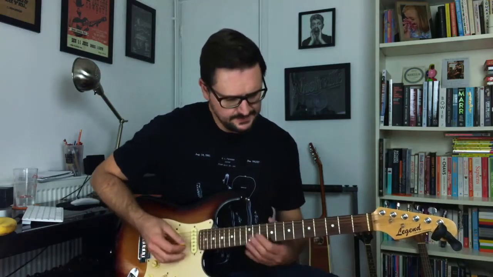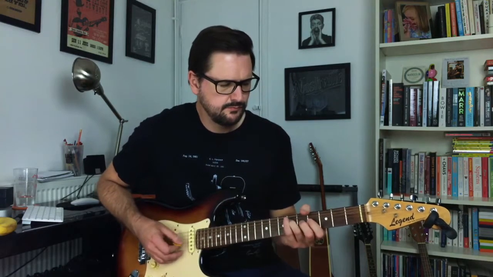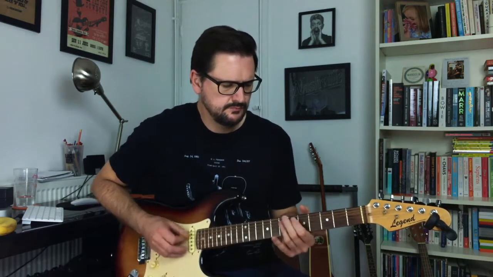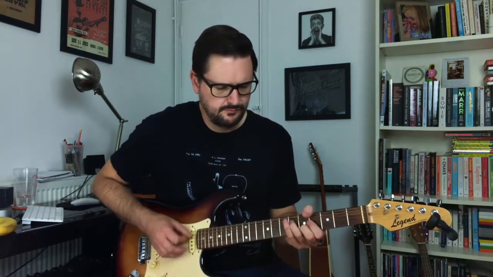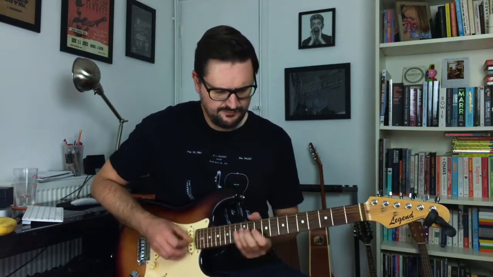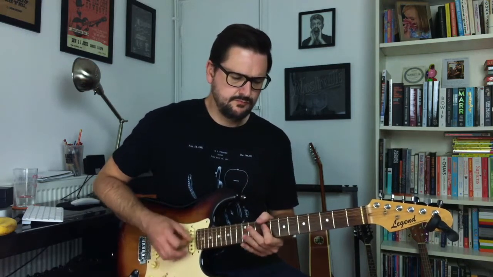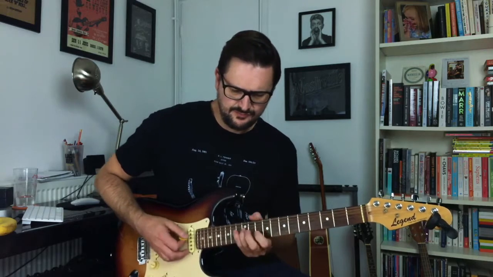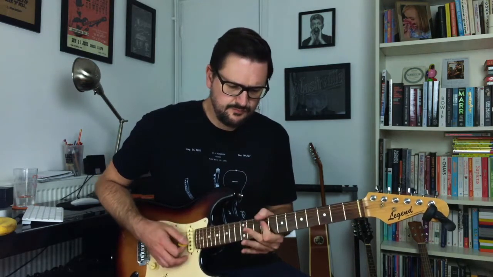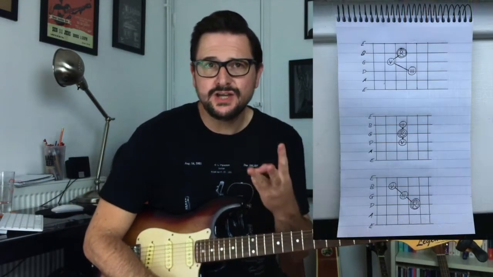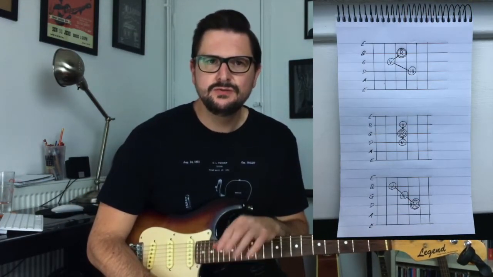How about something like this? All of that was done with only 3 shapes. I'm going to teach them to you using the open chord shapes that you already know, but restricting the number of strings that we use.